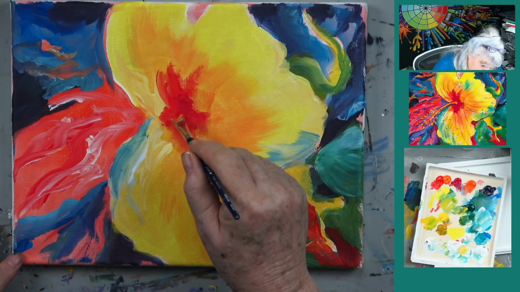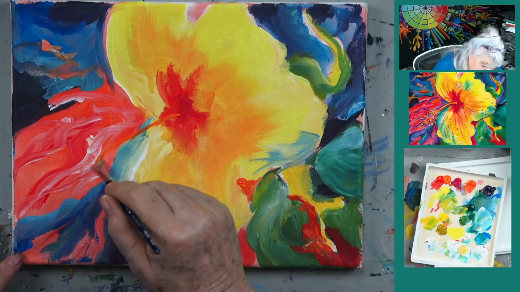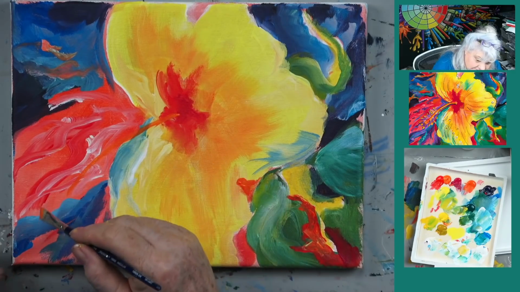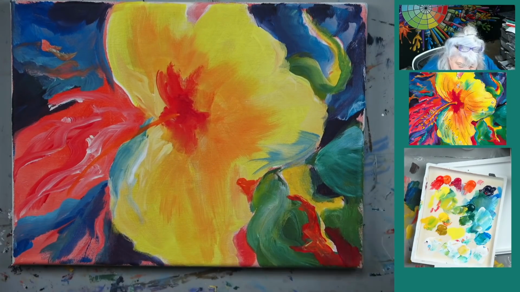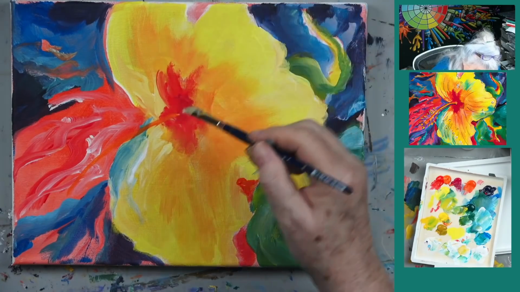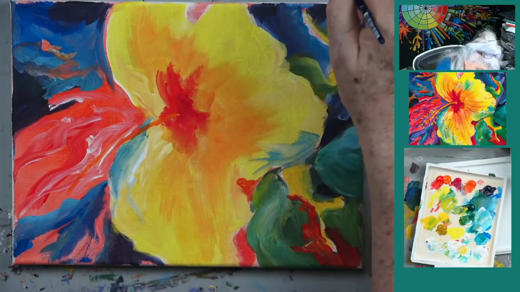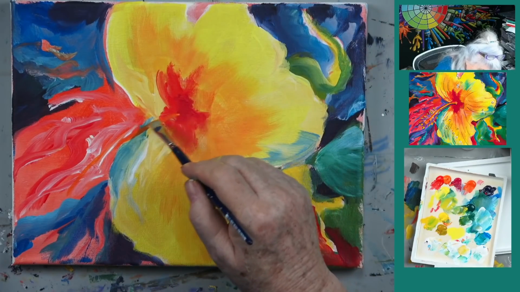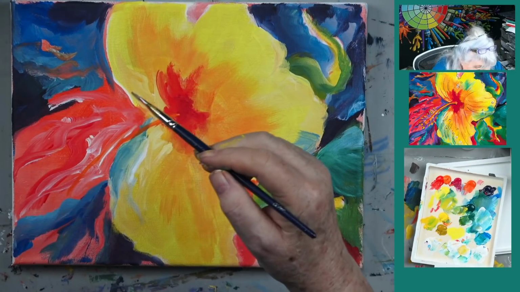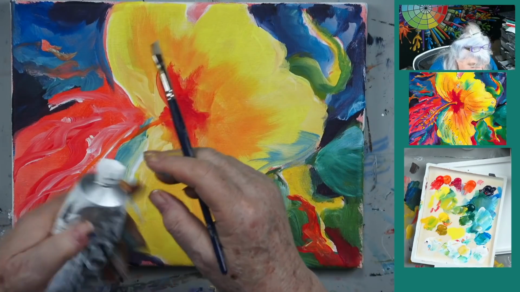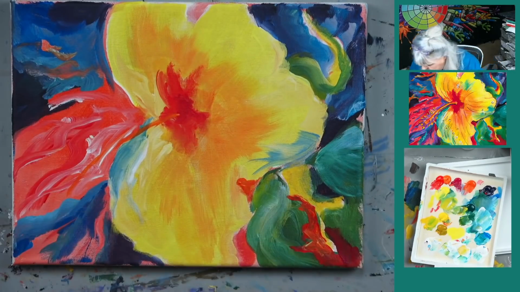It's got to come from here and go down like that. So in order for that to show up, what we're going to have to do is paint it white. Make sure I have some titanium. That's zinc. Let's make sure I have titanium white out somewhere.